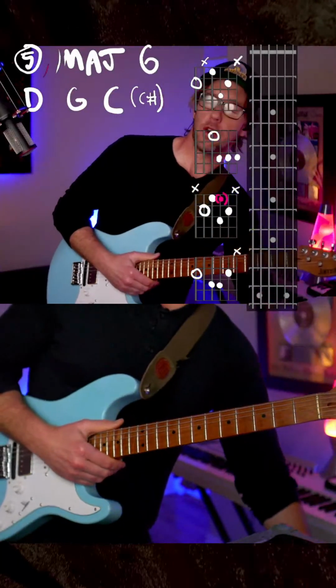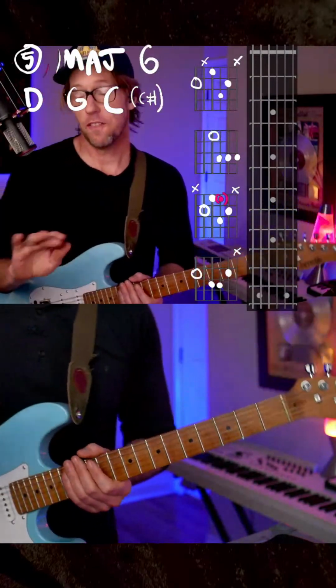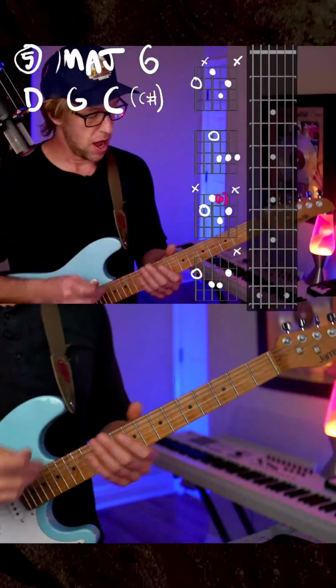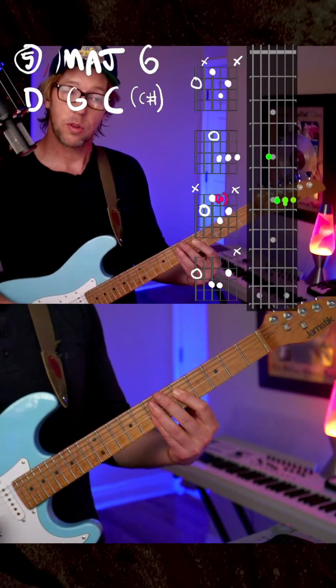5th fret, way to go, everybody here in the horizontal world. No offense, vertical world, but if you had the answer, I would have given you the kudos. Moving on. 5, boom. That's what it would look like right there.